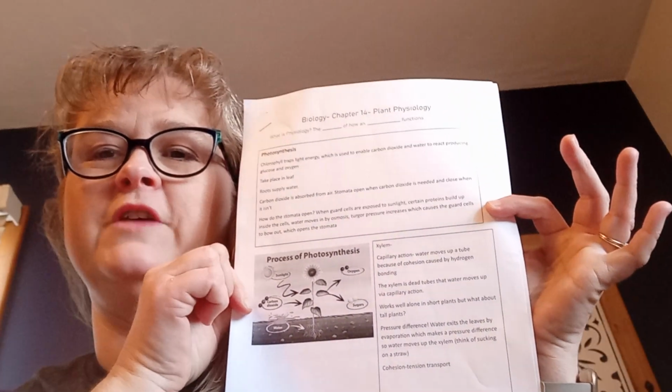Okay, biology, chapter 14, plant physiology. You should have a note sheet. Yours is not filled in, but mine is.